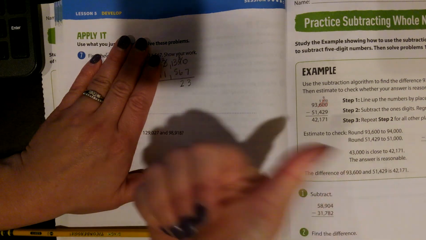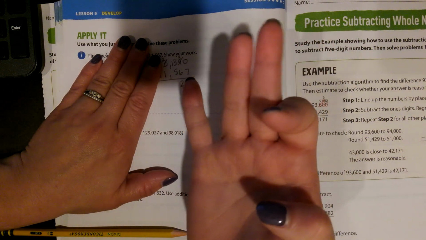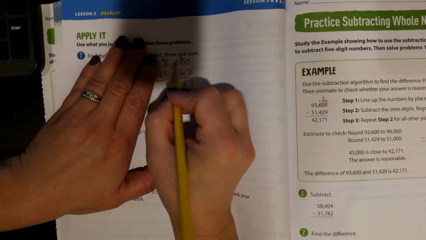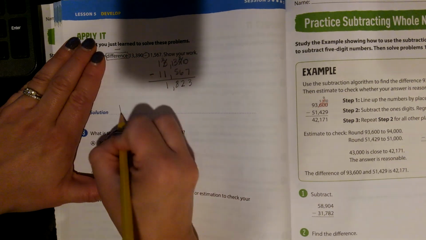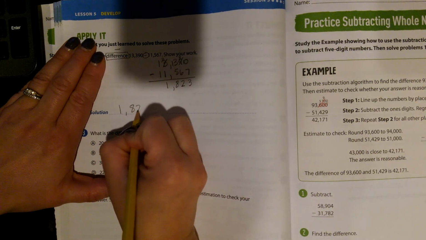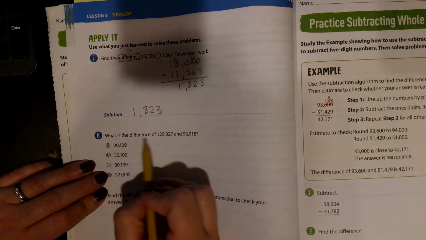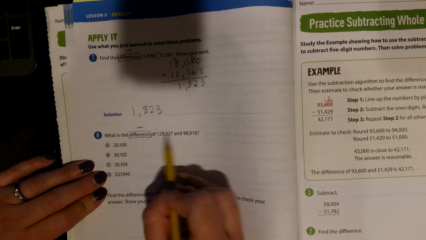We're going to go 5, 6, 7, 8, 9, 10, 11, 12, 13. That's 8. Bring down your comma. 2 minus 1 is 1. 1 minus 1 is 0. So your answer is 1,823.